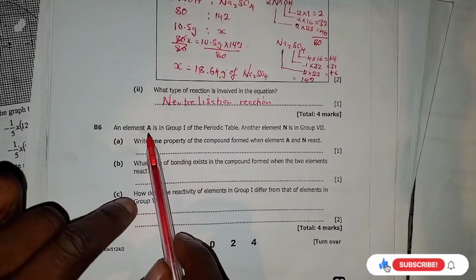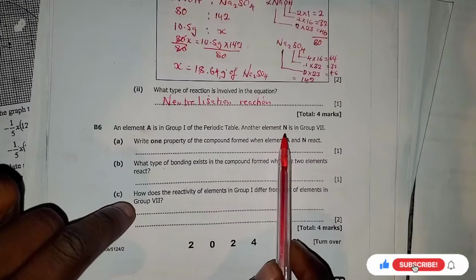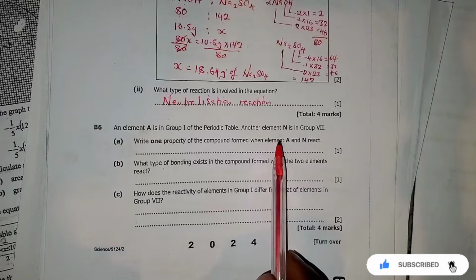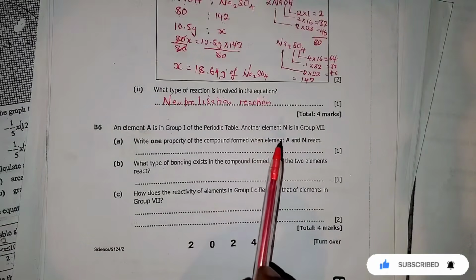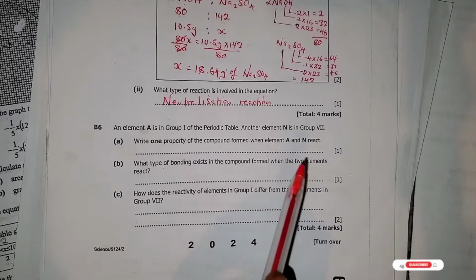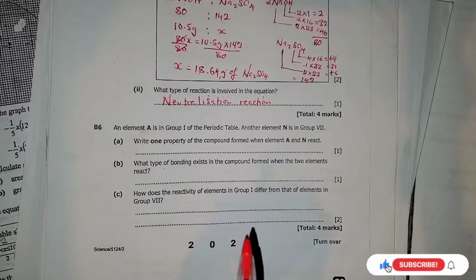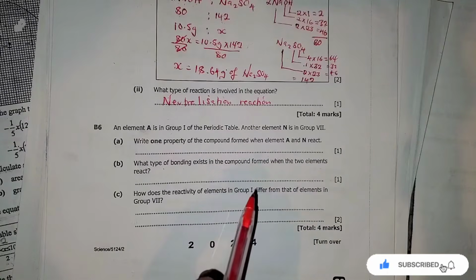So element A is a metal and element N is a non-metal. When metals and non-metals are involved in chemical bonding, the bonding is called ionic bonding or electrovalent bonding. Now, the compound formed has a lot of properties.